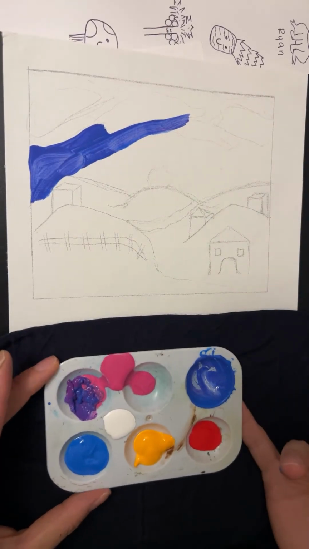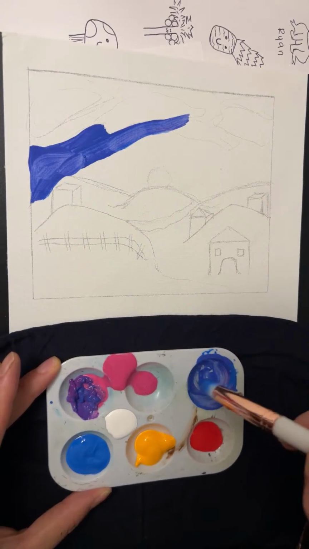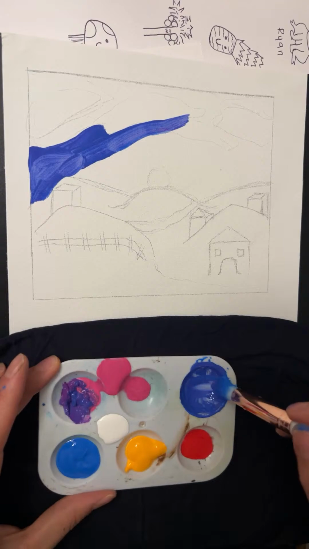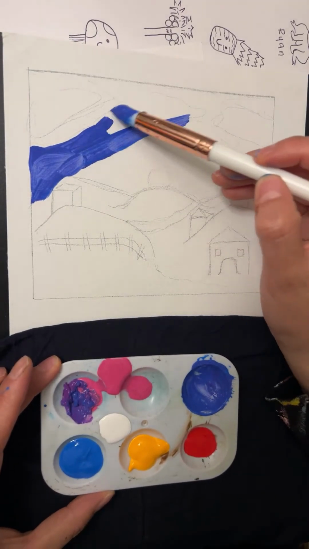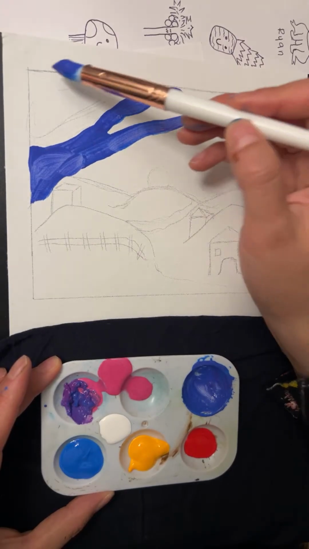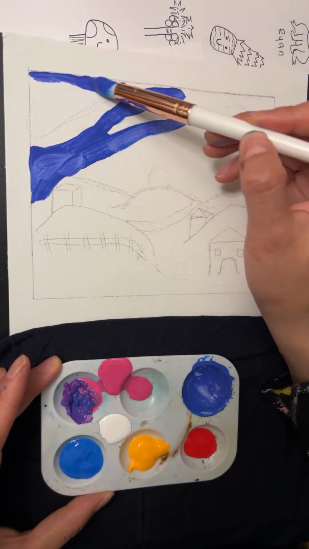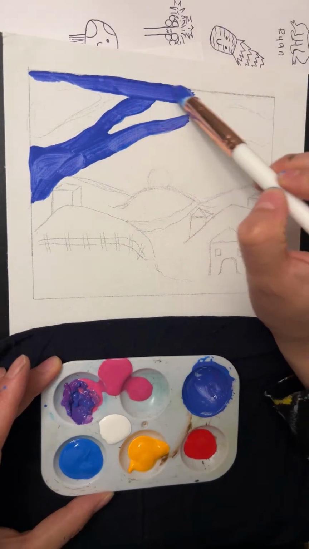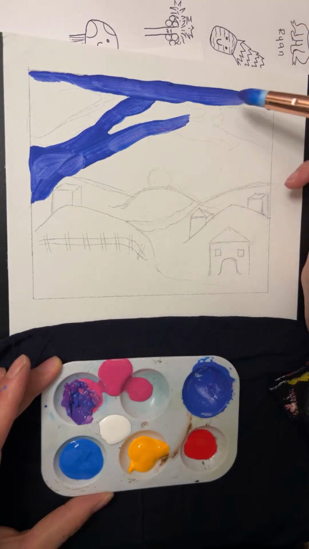So I have my little palette here, and I've already selected some colors that I may or may not expand on. So far I'm using just colors from the dollar store, nothing too fancy, and some brushes I have laying around. And we'll start with a blue, a very traditional blue for the sky.